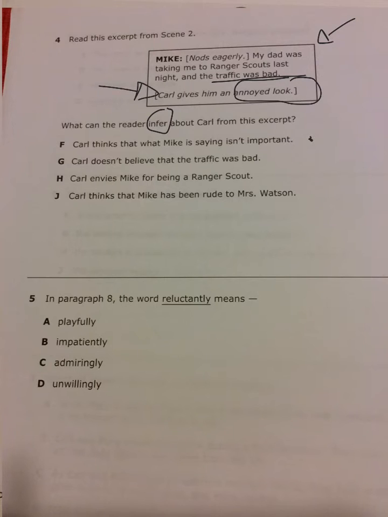Carl doesn't believe that the traffic was bad. I don't think so. Because if he didn't believe him, he wouldn't be annoyed. He would be like saying no with his head. So I don't think this is it. Letter H. Carl envies Mike for being a Ranger Scout? No. They're friends. And letter J. Carl thinks that Mike has been rude to Mrs. Watson.